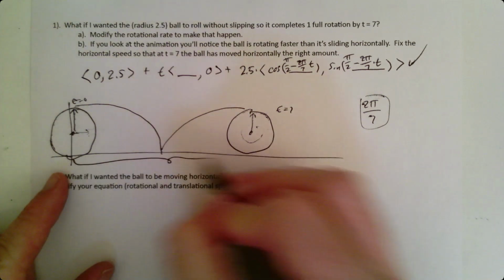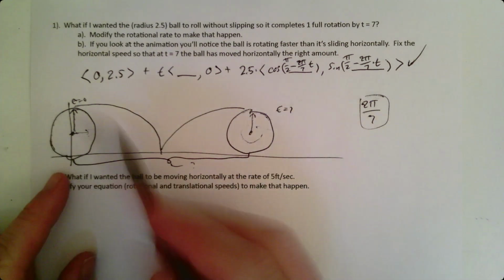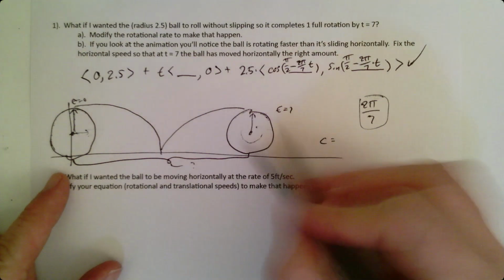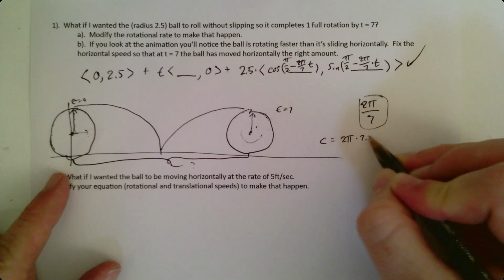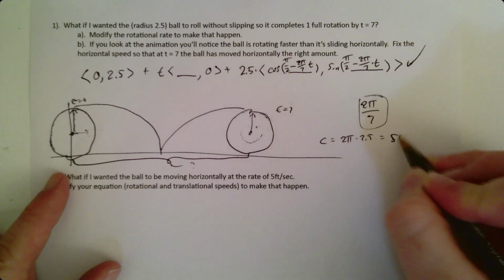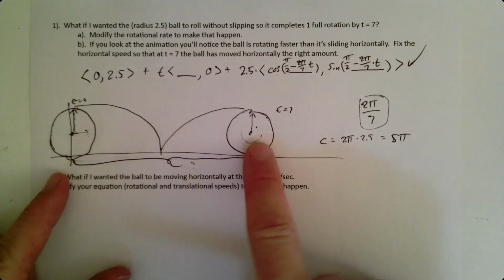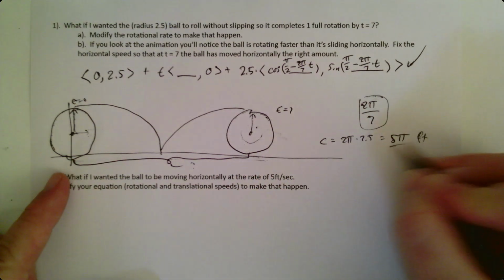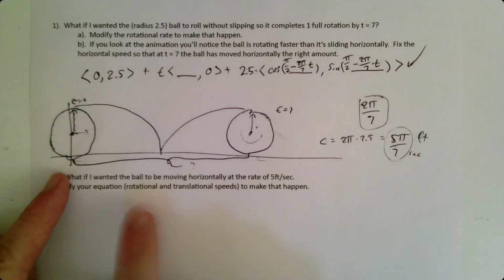So the next question we have to ask ourselves is, how far does it actually go when it completes one full rotation? Well, we decided that the perimeter is the same as the circumference of the circle. So here, that'll be 2 pi times the radius, which is 2.5. So that gives us 5 pi as the circumference. How long did it take us to travel 5 pi feet, let's say? It was 7 seconds. So my speed is going to be 5 pi feet every 7 seconds. So this gives me my horizontal speed.